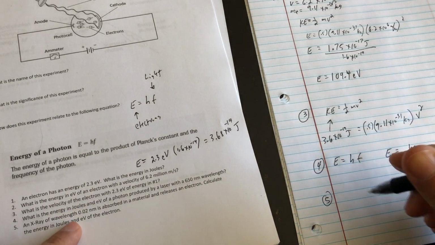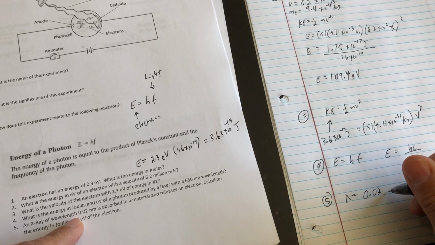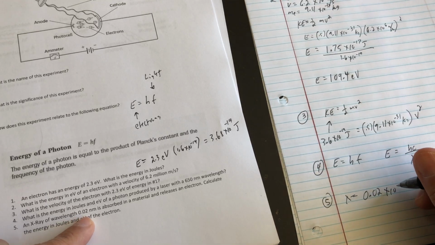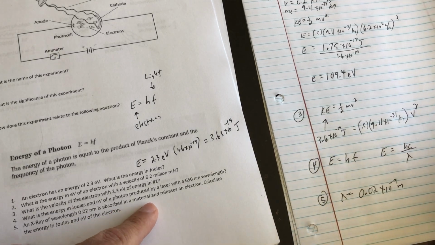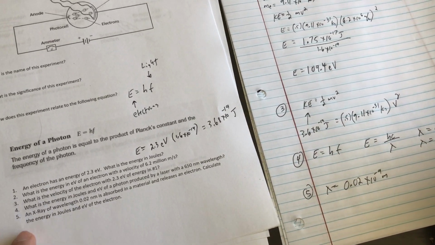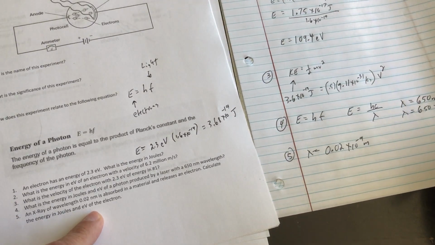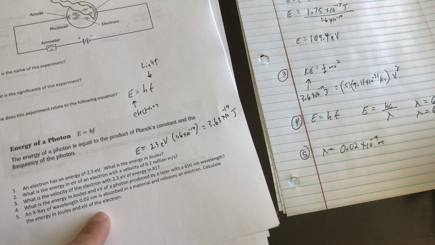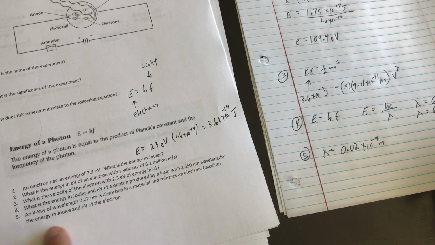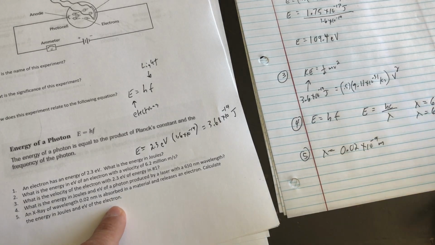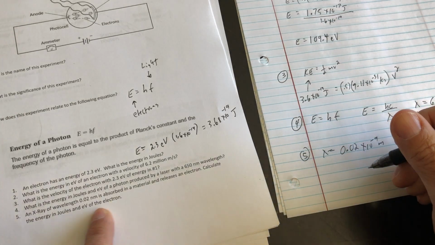Number 5, an X-ray with a wavelength of 0.02 times 10 to the negative 9th meters is absorbed by a material and releases an electron. Calculate the energy in joules and eV of the electron. So how are we going to do this one?